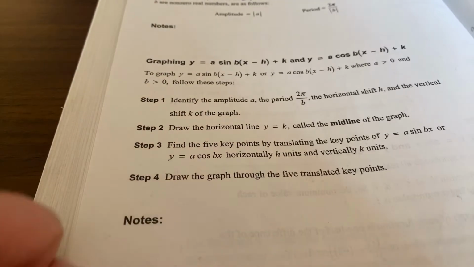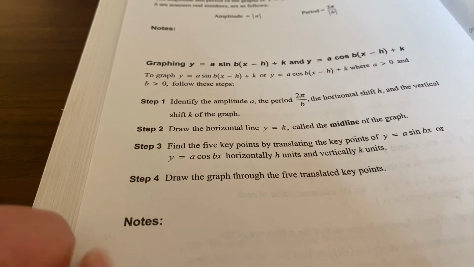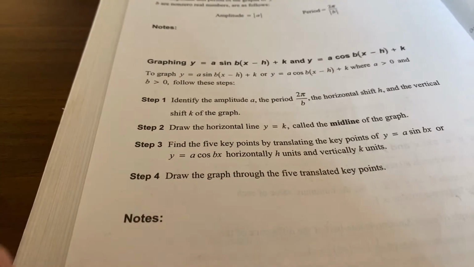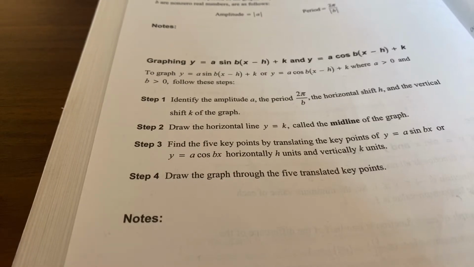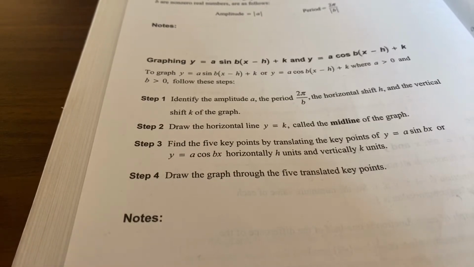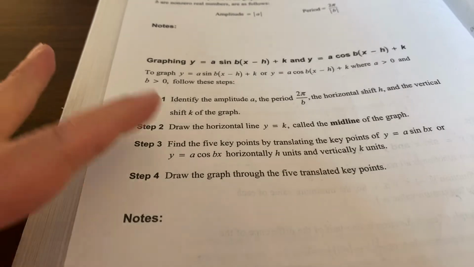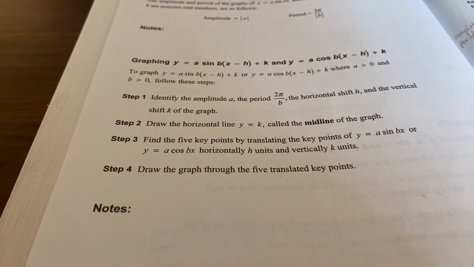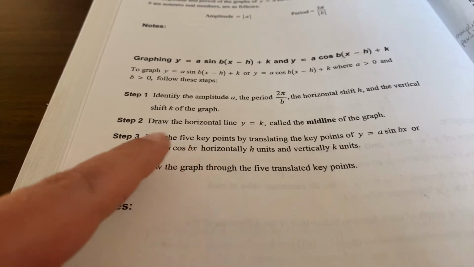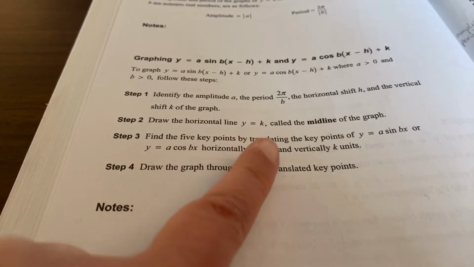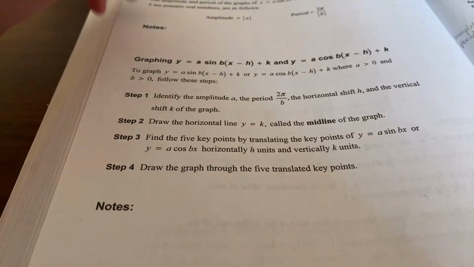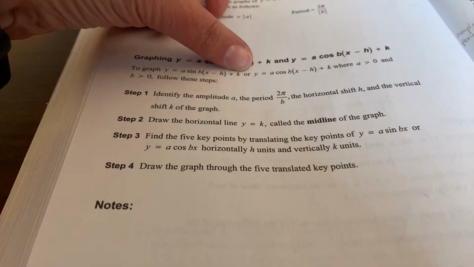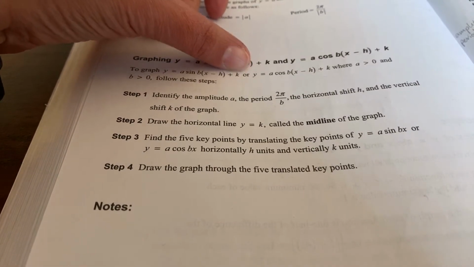So the very first thing that we want to do is identify the amplitude a. So identify how tall your waves are going to be, and figure out the period, how wide the period will be. We also need to figure out if there's a horizontal shift, h, and or a vertical shift, k, of the graph. And then I would draw a horizontal line, y equals k, which is the midline of the graph, right? And that corresponds with your vertical shift.